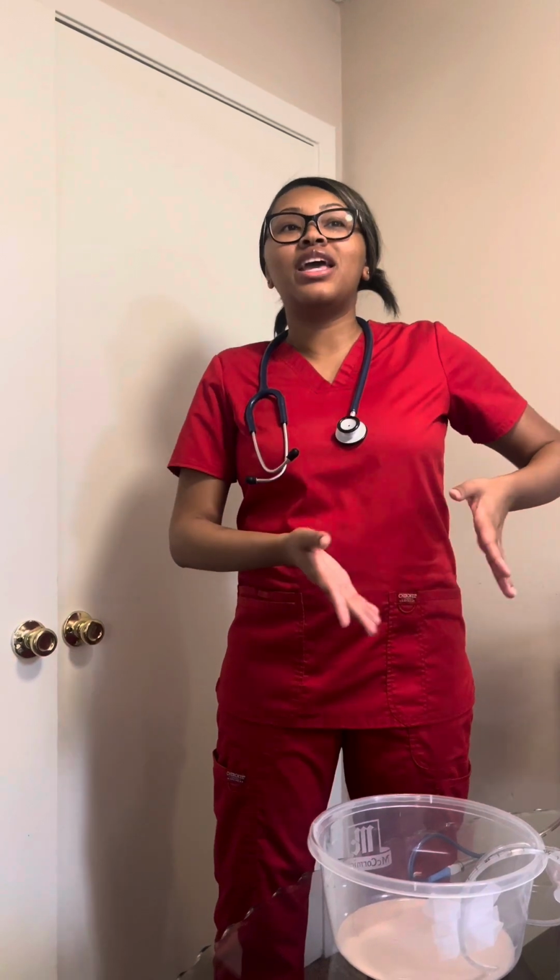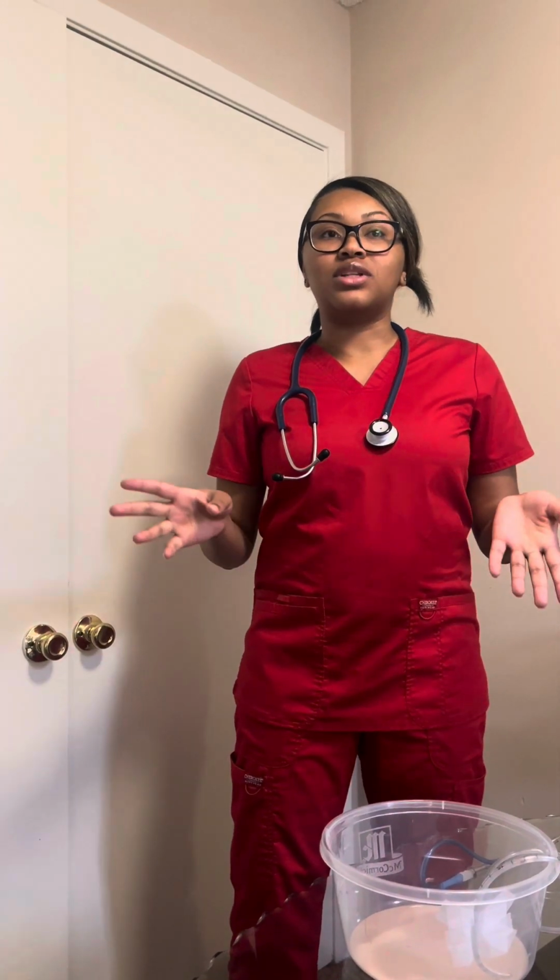I would check the weight daily, and also if the patient has an insertion site like a tube in their abdomen, I would look for any infection. There could be erythema, there could be edema, there could be warming of the skin around the incision site, and I would be looking for drainage.